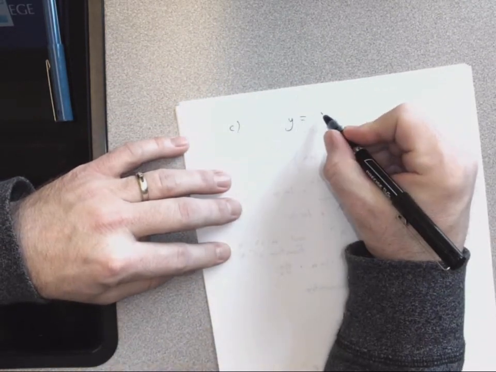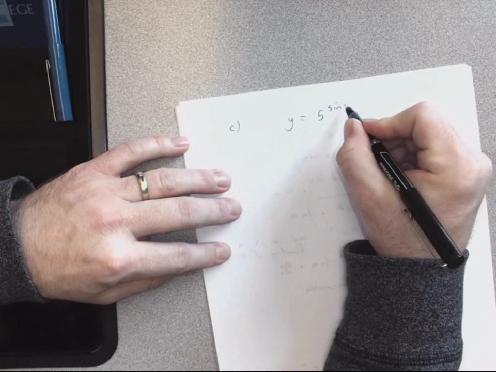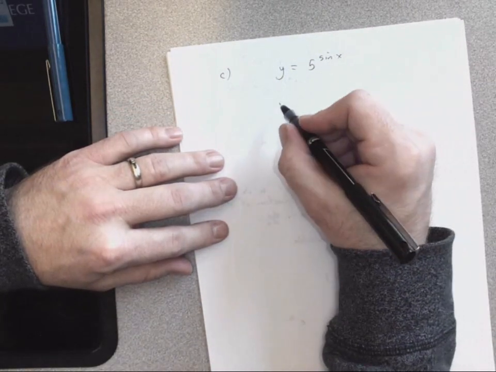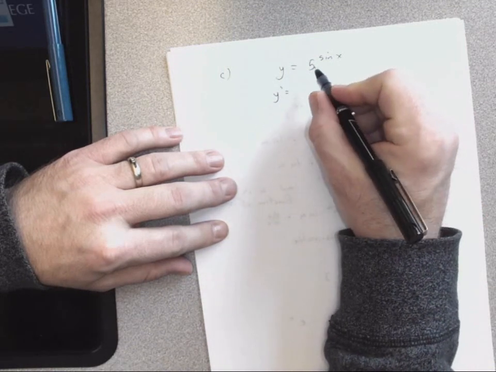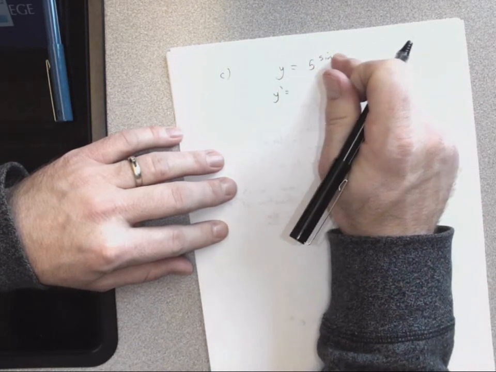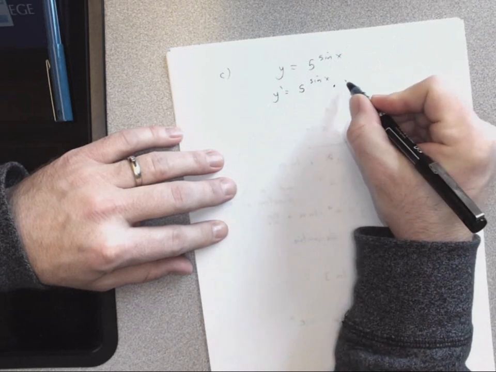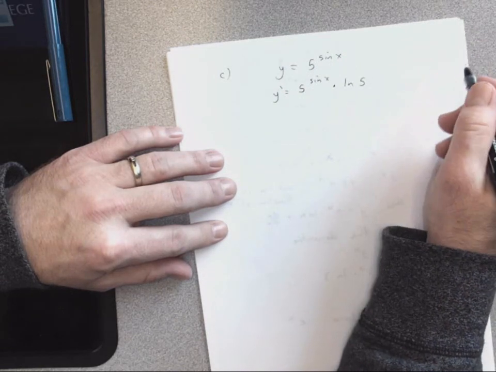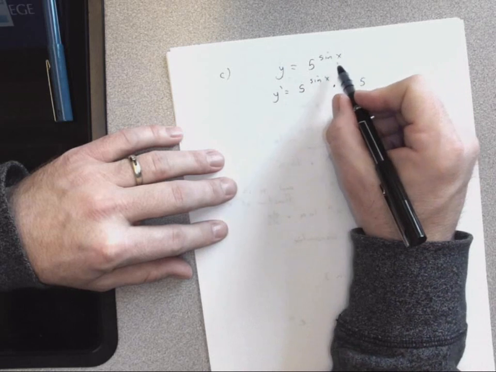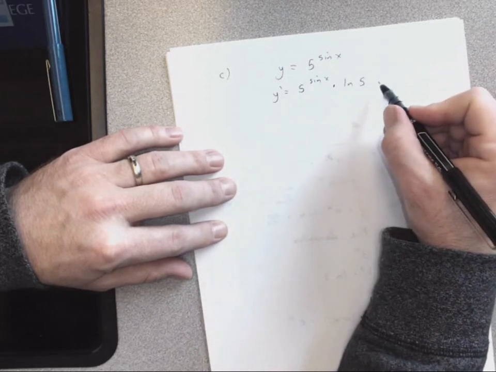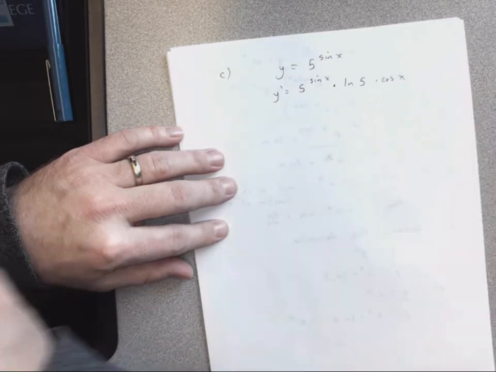So my y is equal to 5 to the sine of x. So this is 5 to a power, because it's in the exponent. So y prime is going to be, well, the derivative of an exponential is the exponential multiplied by that base correction, by the natural log of 5. Now since this sine function is a function of x, you still have to multiply by the derivative of what's inside, so multiplied by the cosine of x.